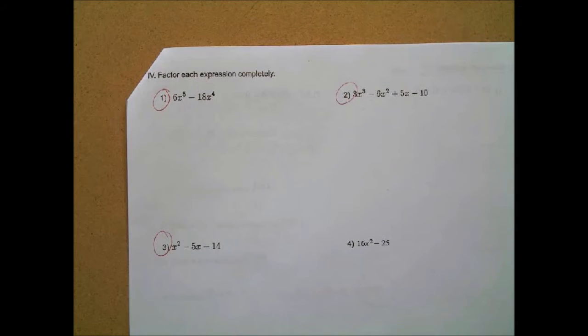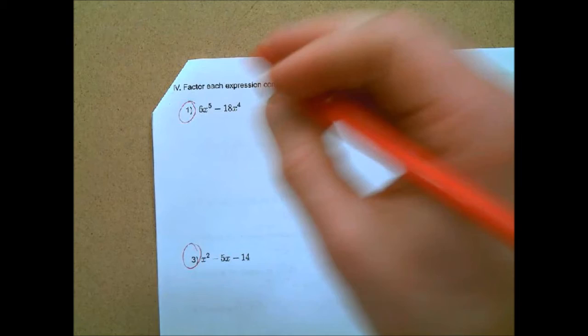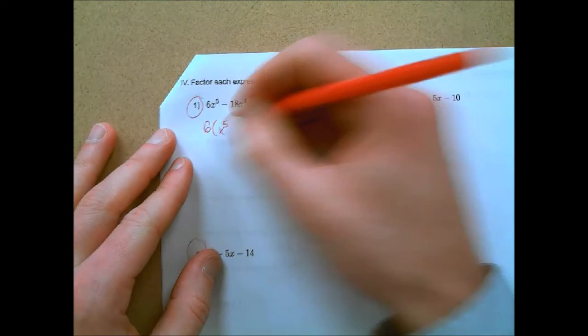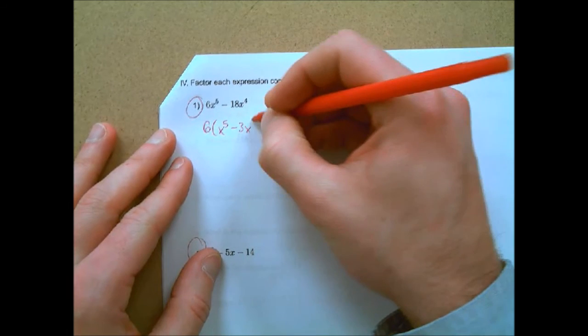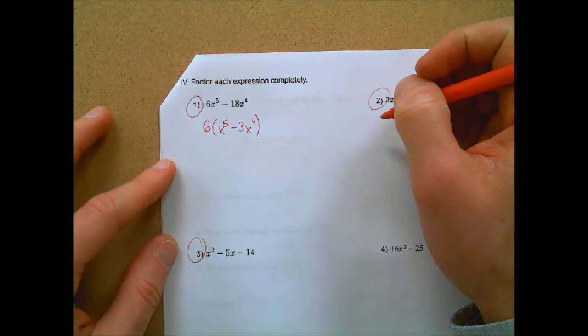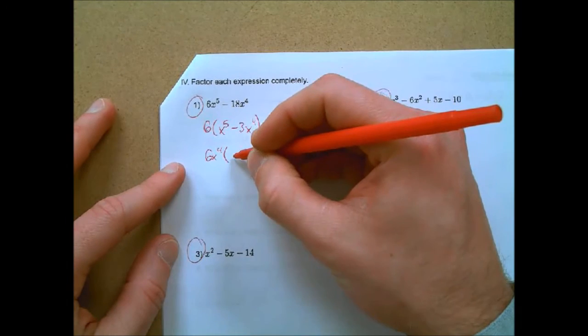Thank you. Number 1, go ahead, Dylan. Okay. 6 parentheses x to the fifth power minus 3x to the fourth power. Great. And you get 6x to the fourth power, parentheses x minus 3. Okay, right.